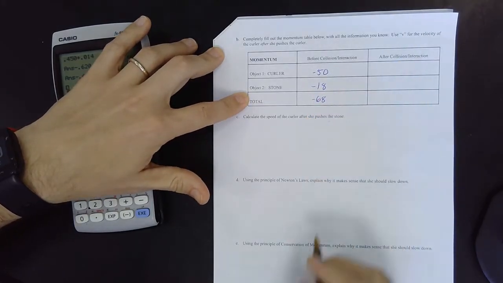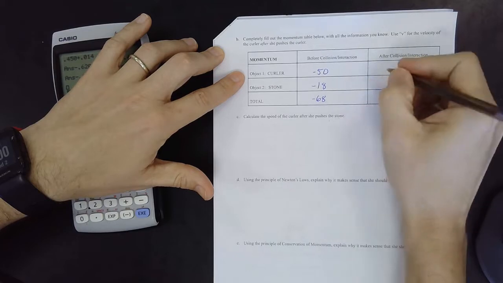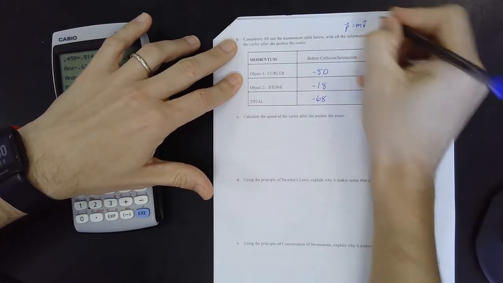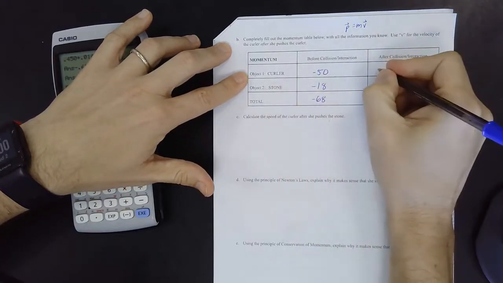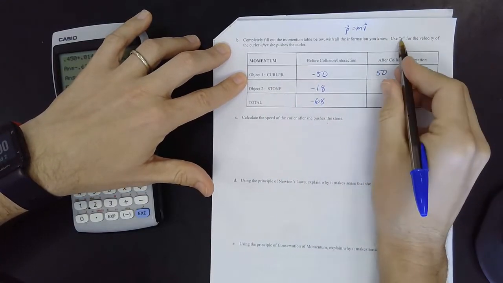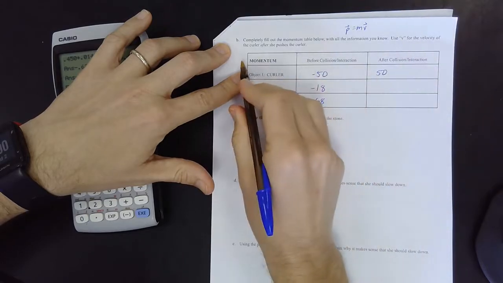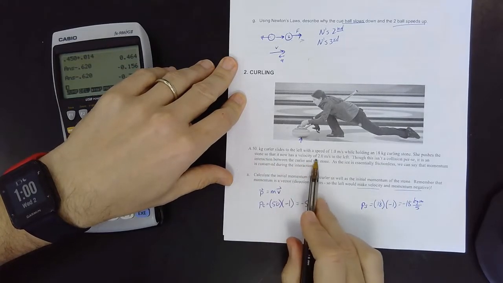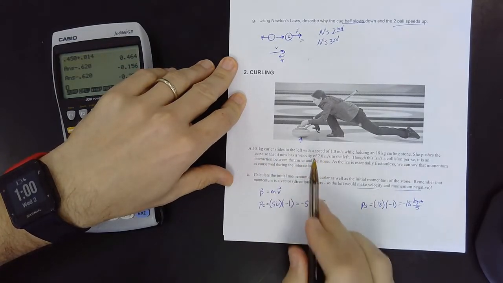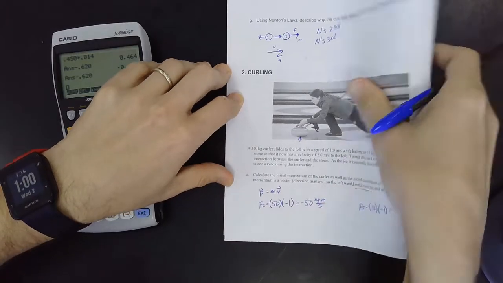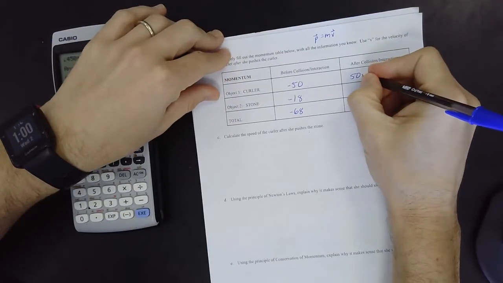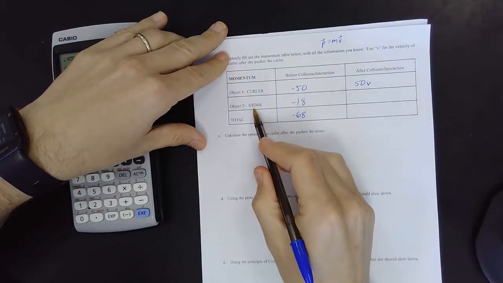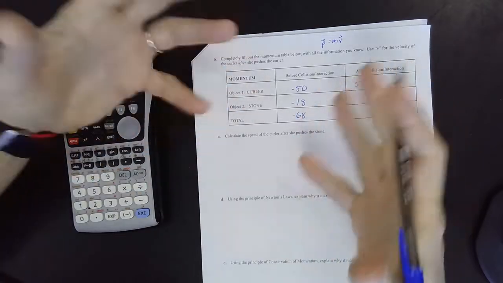We've got that. Now, after the collision, for the curler we still want to use momentum equals mass times velocity. So the curler will have a mass of 50, and then it tells us to use V for the velocity of the curler, because in the problem, remember it stated that the stone now has a velocity of 2 meters a second, but it doesn't tell us how fast she's going. So we don't know. We're going to go ahead and put in a V. She can't be going 2 because it doesn't make sense that the stone speeds up and she speeds up, because where would that energy come from?